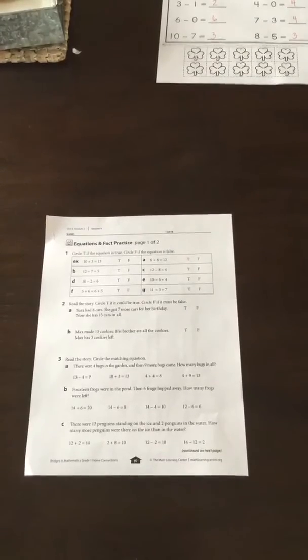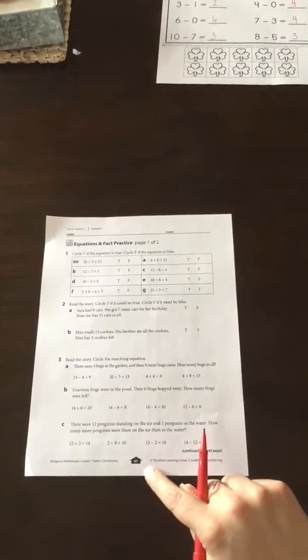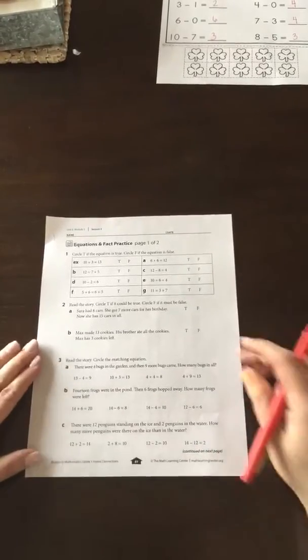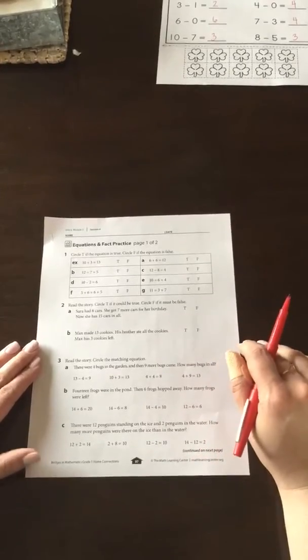Hi again, first grade. So we're going to move on to pages 97 and 99. We're going to start with 97. A lot of this is a mix between quick word problems and math fact fluency.